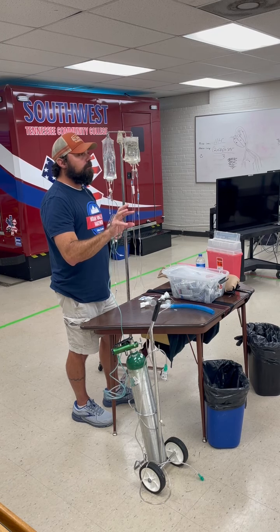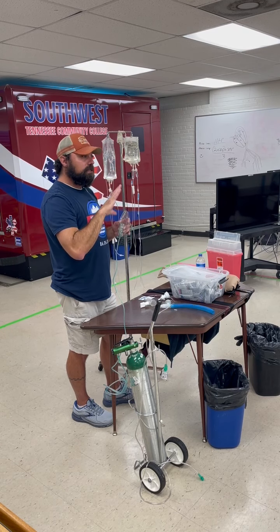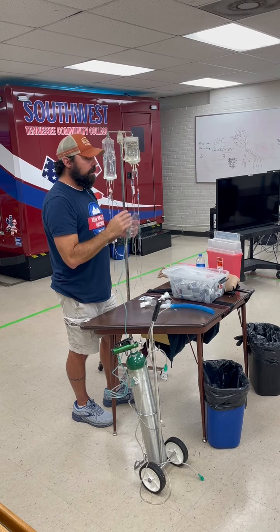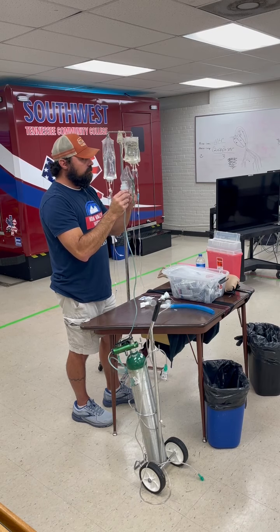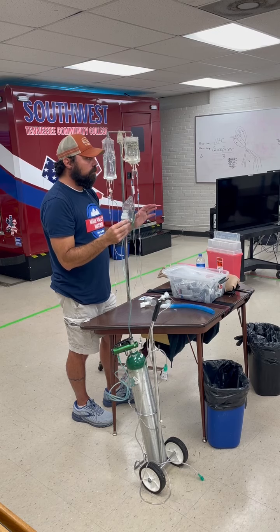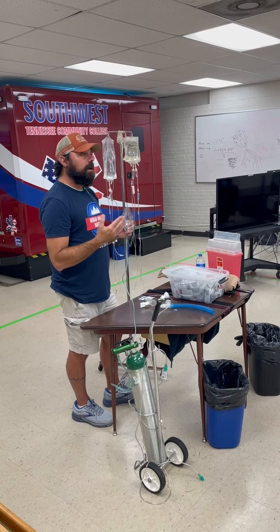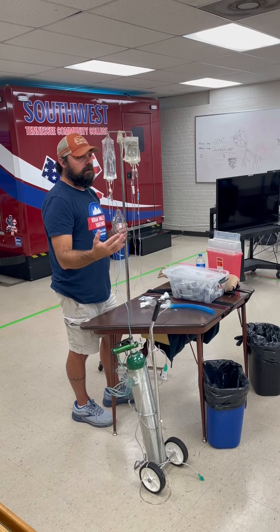So CPAP machines, and we're going to go over that. Actually, Rick's going to teach you that. Some, not all, some CPAP machines actually have a connector for this, so you can hook them up to an albuterol treatment while they're on CPAP. That works really well. Not all of them have that attachment. So ultimately, the medicine itself is fine to give.